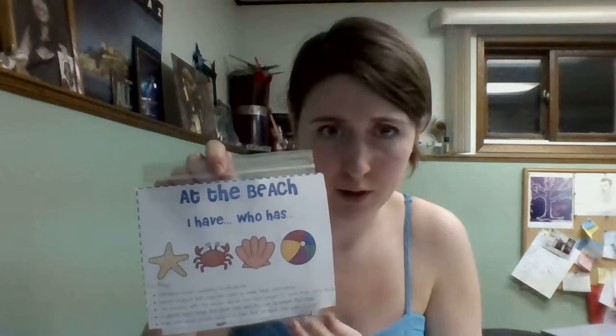For the games, I have At the Beach, I have Who Has. So basically this game is, I would distribute the cards randomly to the students, and I would select the student with the starfish card to read theirs aloud. The student with the match will be the next player, and they will also read their card aloud. The students must listen for their turn and try not to break the cycle, and when the chain circles back to the first student, then the game would be over, and you might start again or you might end.